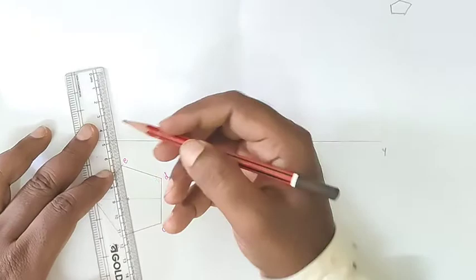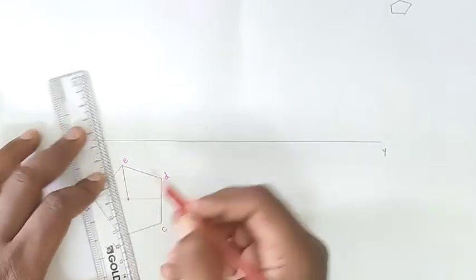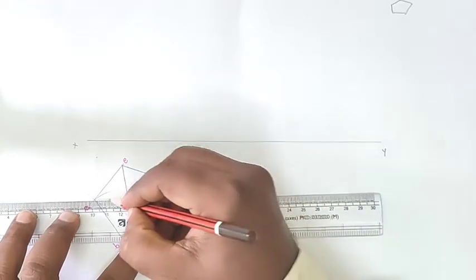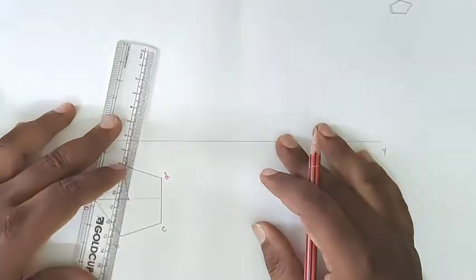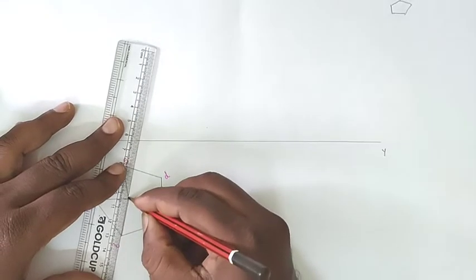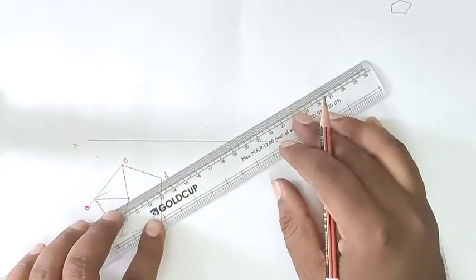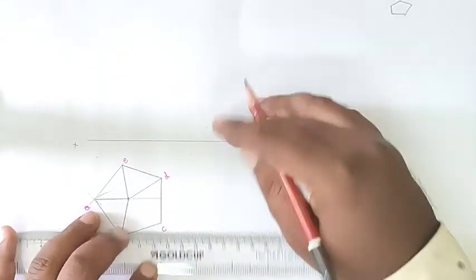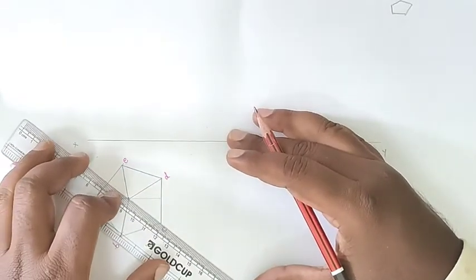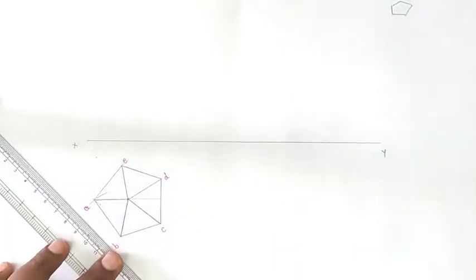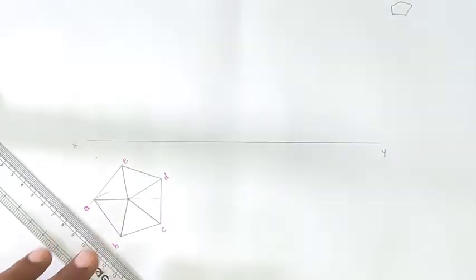So in case of a pyramid, we will join all the edges also. All the edges also we can draw. So this is the top view of our diagram.